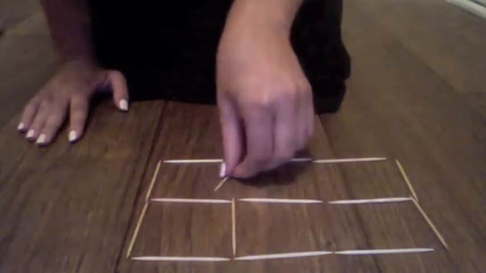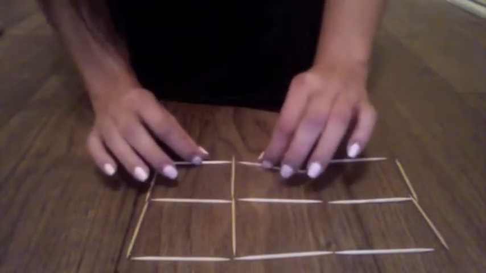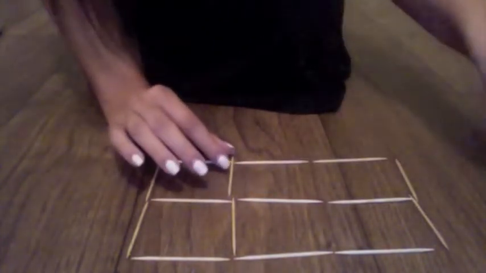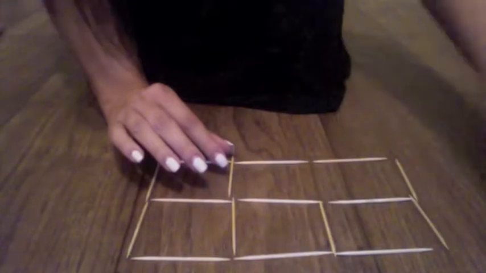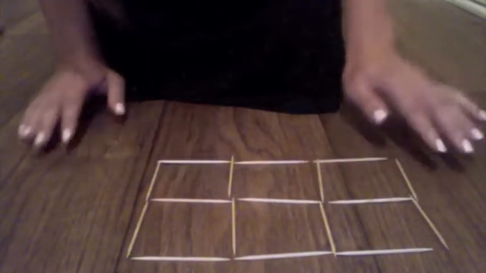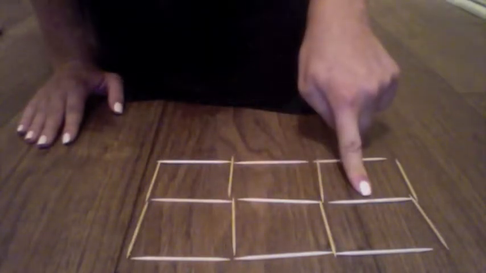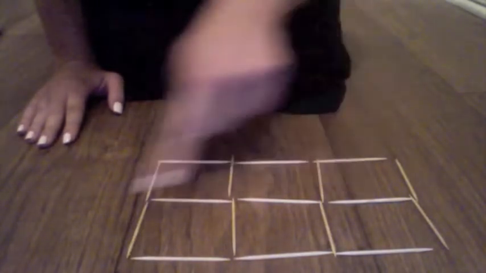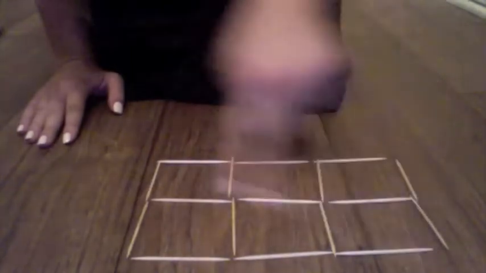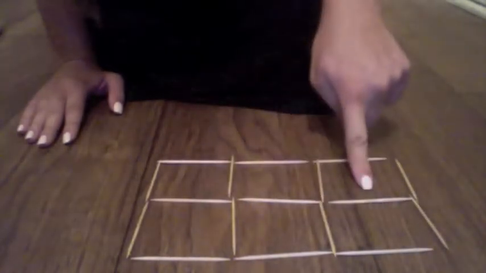So 4 toothpicks makes a square. Okay, so now they can see that 1, 2, 3, 4, 5, 6 squares, and the area is 6. 2 times 3 equals 6.